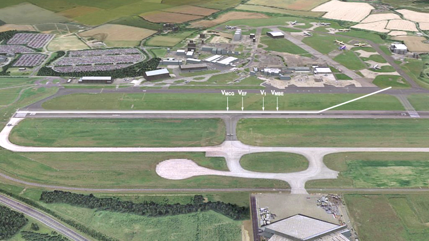So far we have seen a sequence of V speeds in the takeoff that starts with VMCG, then VEF, 1 second later V1, and lastly VMBE. More will be added to this list as we work through the rest of the V speeds.